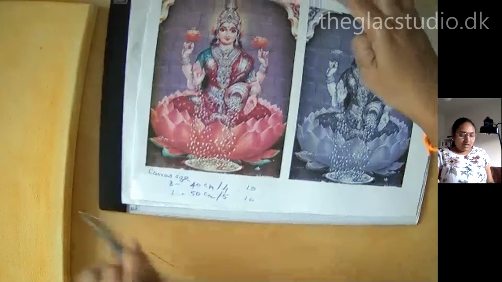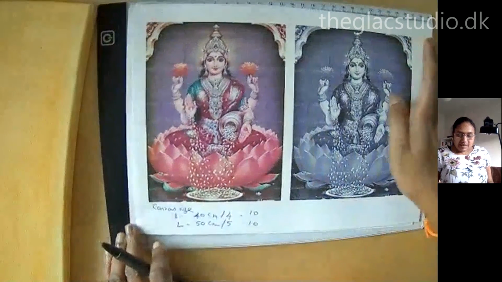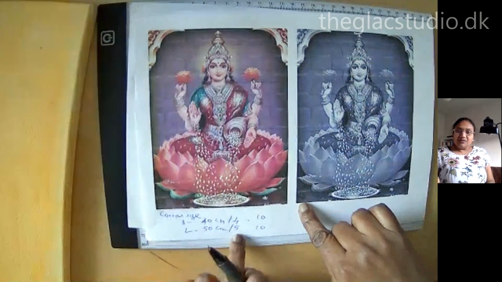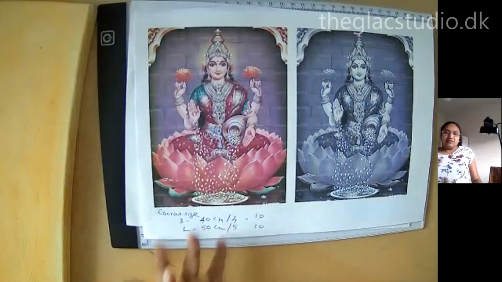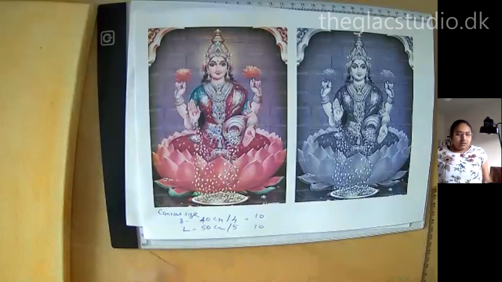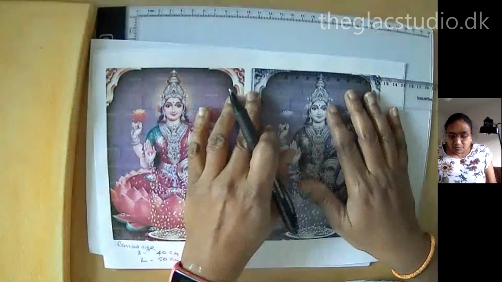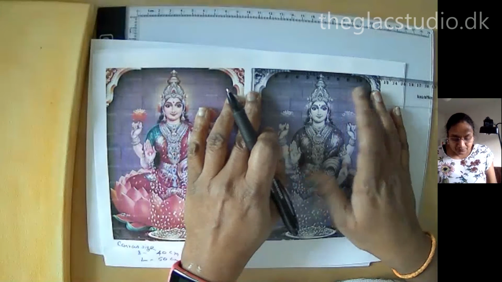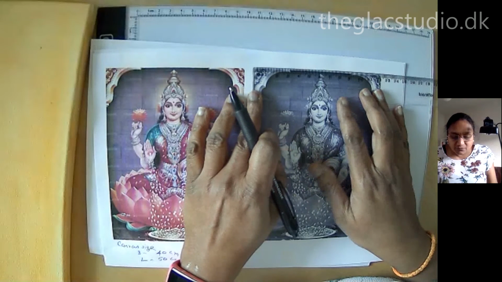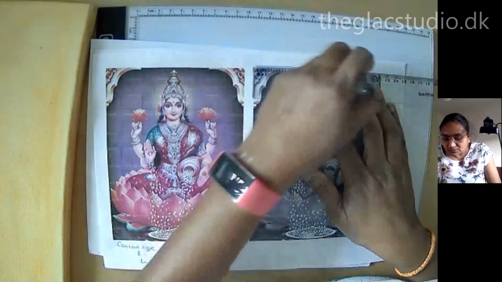Then I will prefer that the breadth of this picture can be divided by 4, and the length of the picture can be divided by 5, to get to what we are going to do here in the canvas. Multiples of 4. Then I'm looking at a multiple of 4 here. I get 12. That's a good number. We can work with that.